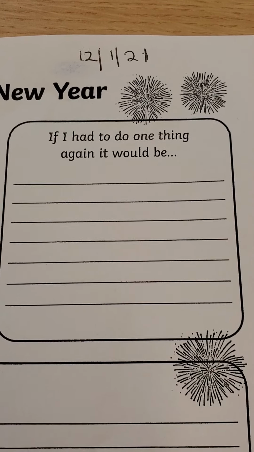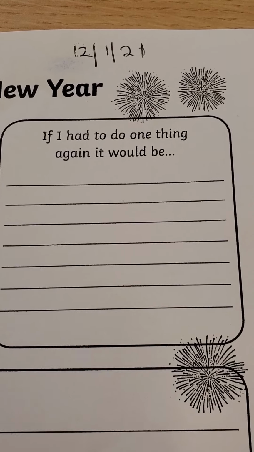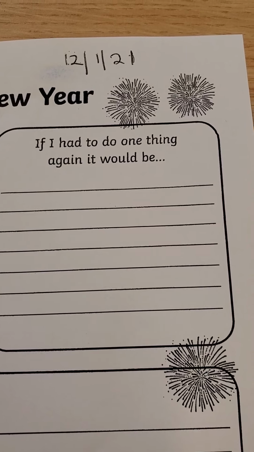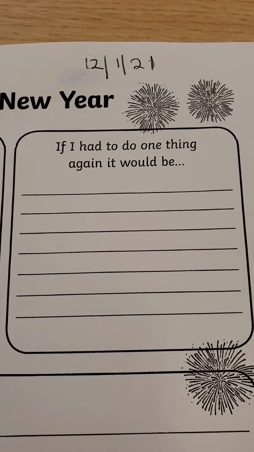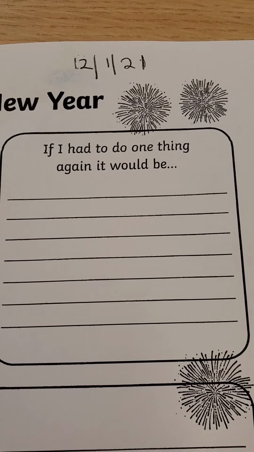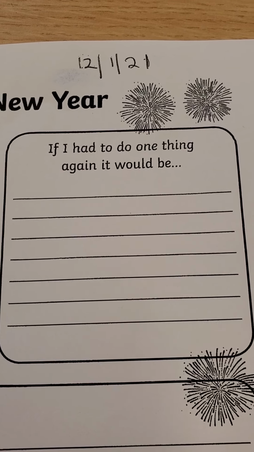Then it says, if I had to do one thing again, it would be. So is there anything you regret or anything you would change? What would you do if you had the chance to do it again? Write 1 or 2 sentences about that.